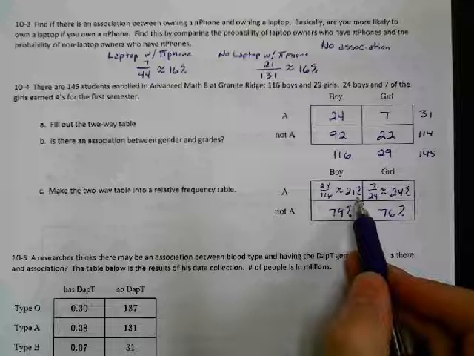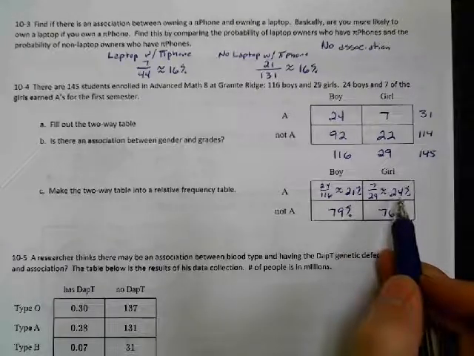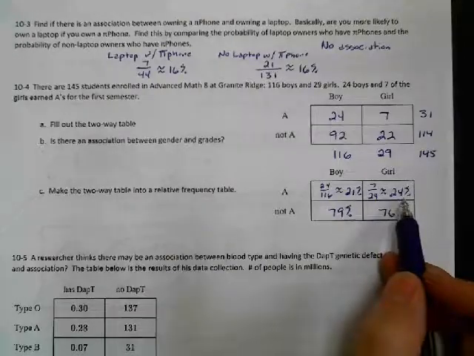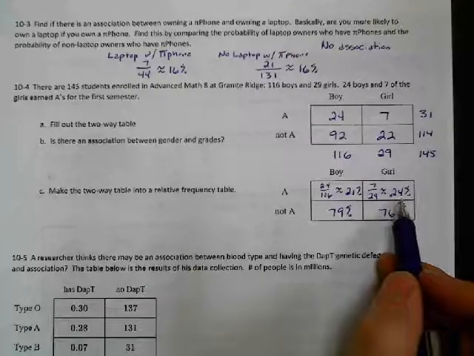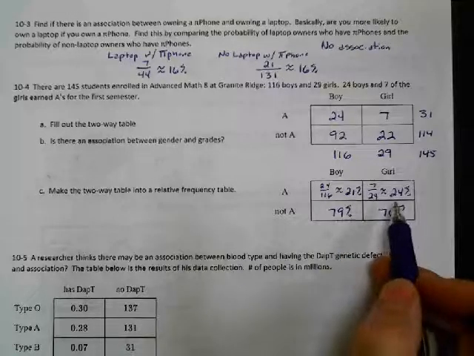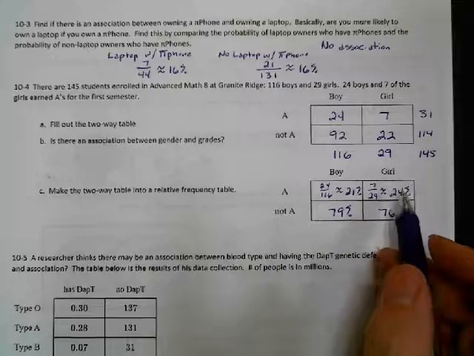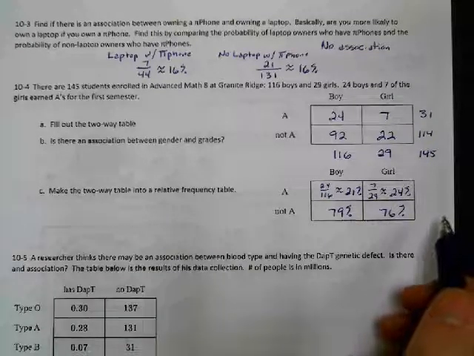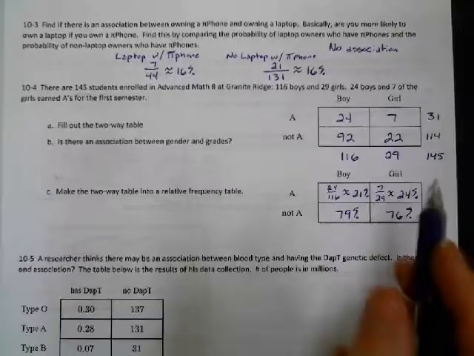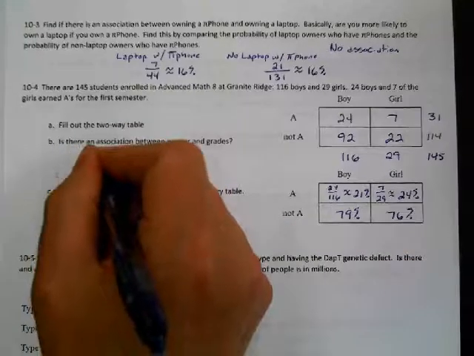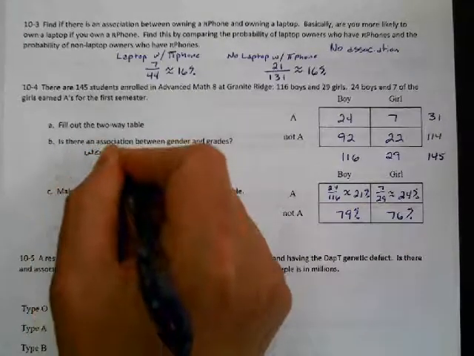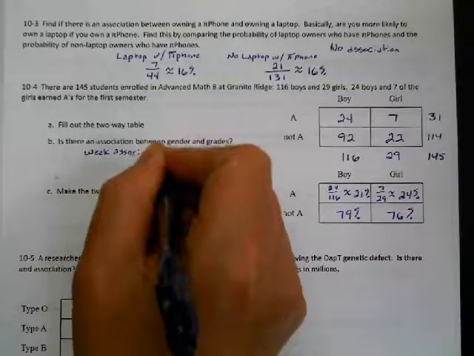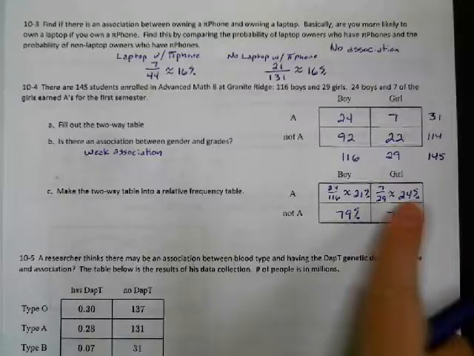So you're slightly, very slightly, more likely to get an A if you're a girl. That's what the percentages are telling us. So there is a weak association. It's not really strong. It's only a difference of 3%, but there is some difference here. So we're going to say that there's a weak association. And why is there a weak association? Because of this. The girls are slightly more likely to have an A.